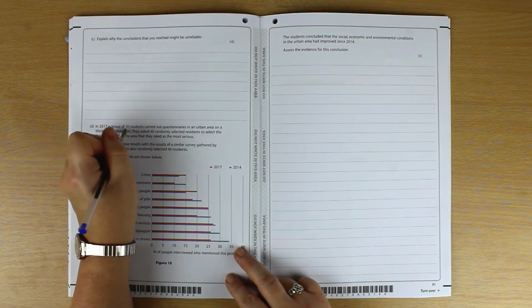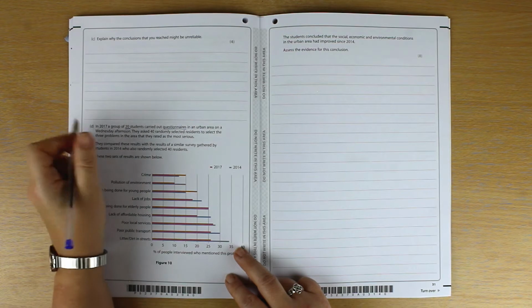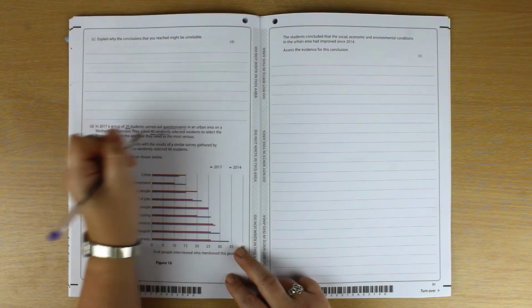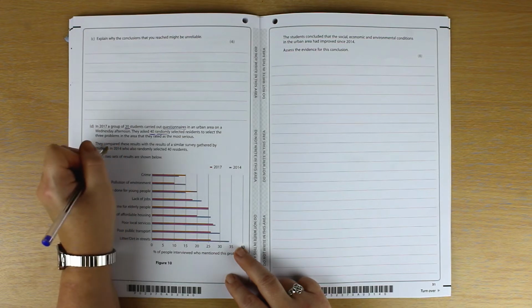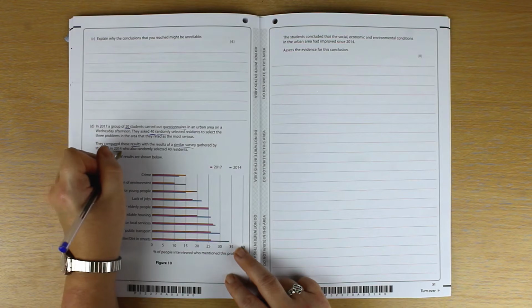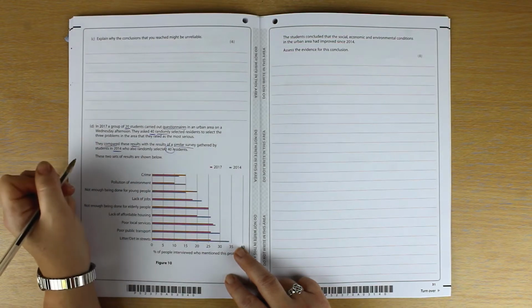So there's some information about the students having gone out and asked questionnaires, 40 at random. So it's telling us: random sampling, 40 questionnaires. They compared the results with a similar survey done a couple of years before with another random 40 people.